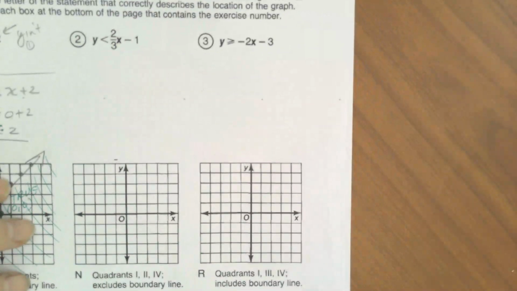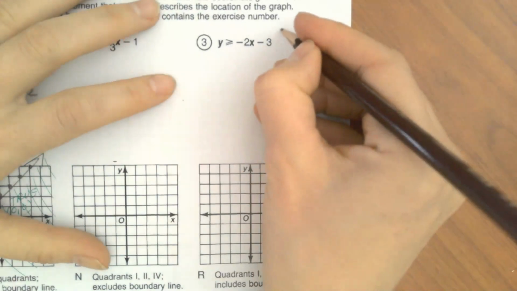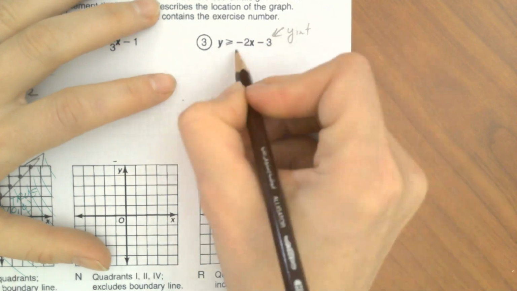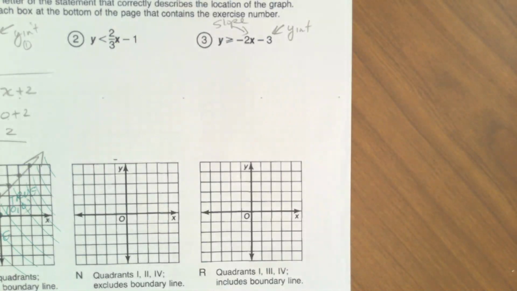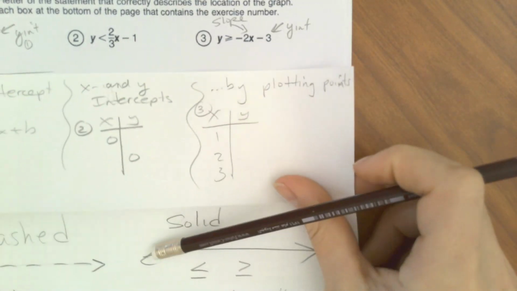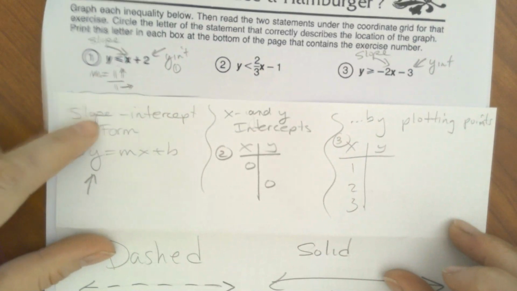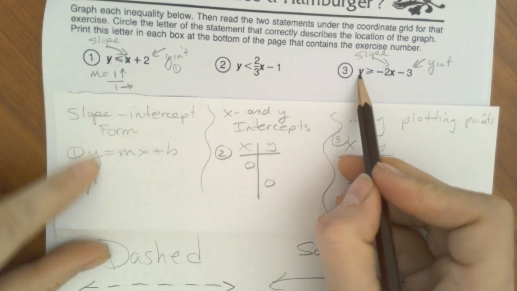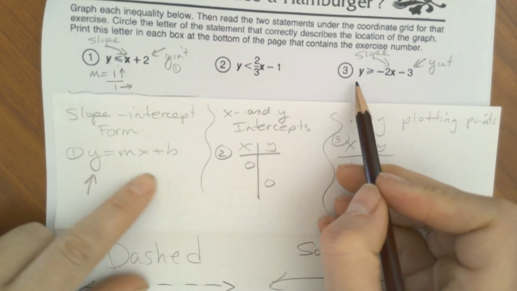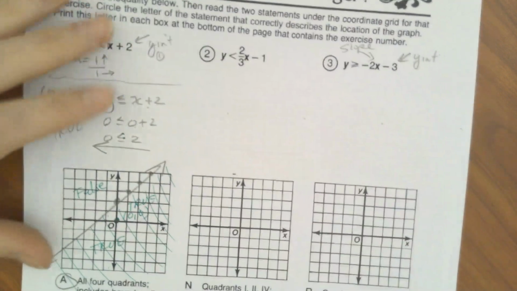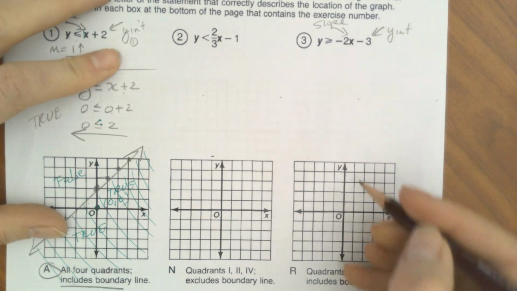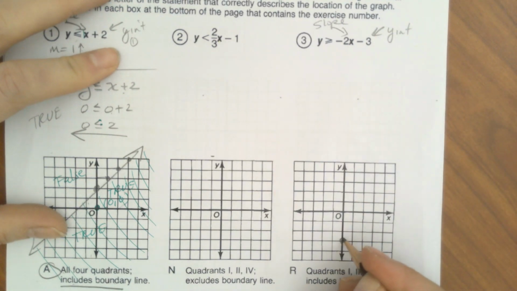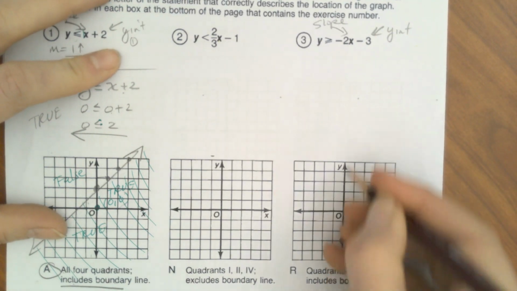Oh, not the next one. Let's do number 3. Okay, so that's my y-intercept. That's my slope. I'm going to use the slope-intercept form to solve it because y is by itself. So it's in the form y equals mx plus b. I'm going to put a point at -3 on the y-axis. That's where the boundary line intercepts the y-axis.